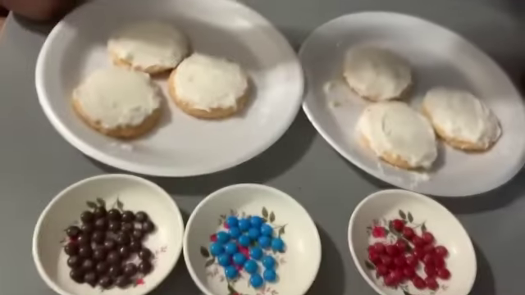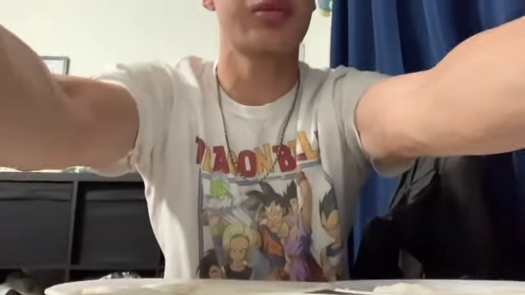And for the materials, you're gonna need 6 sugar cookies, decorating icing, 3 different colored M&Ms, and whipped frosting. So for the first step, you'd wanna ice the cookies.